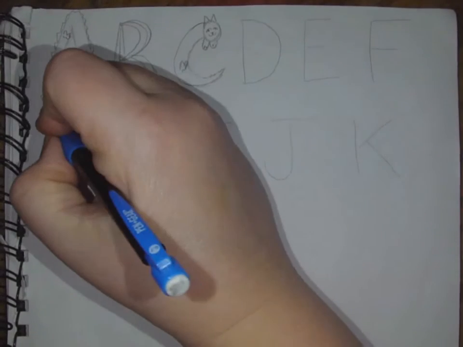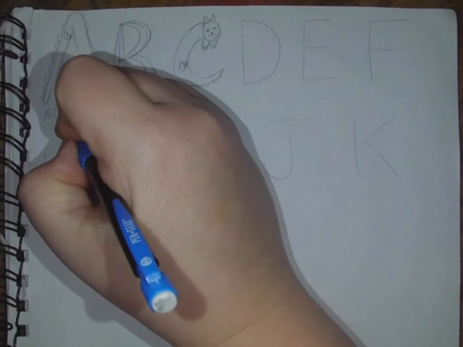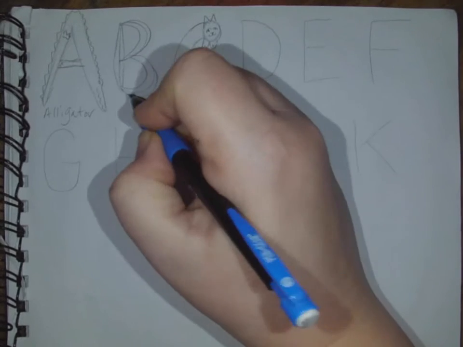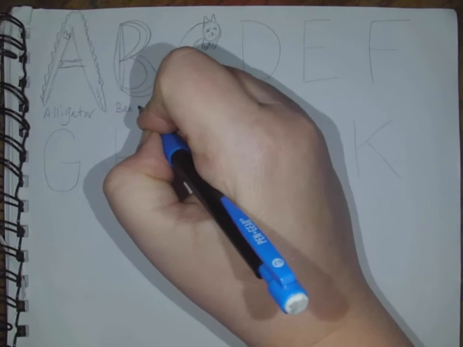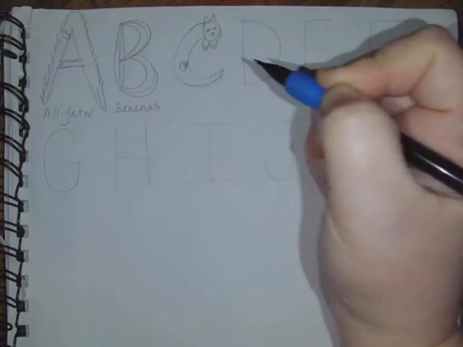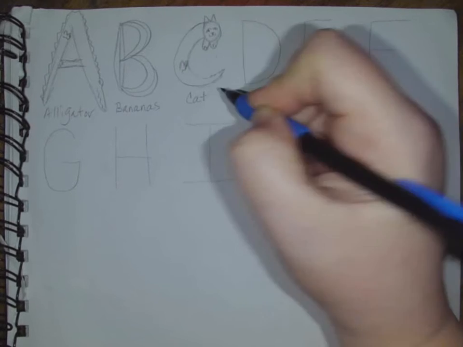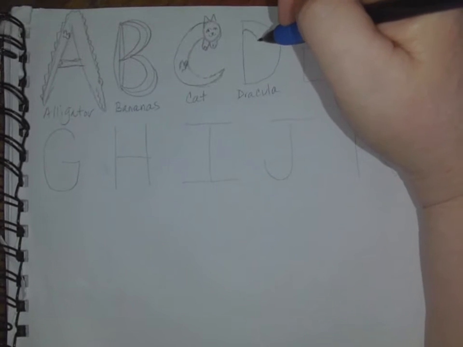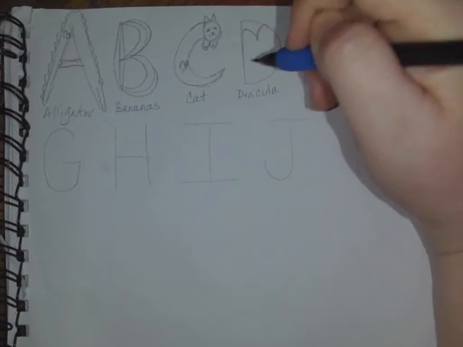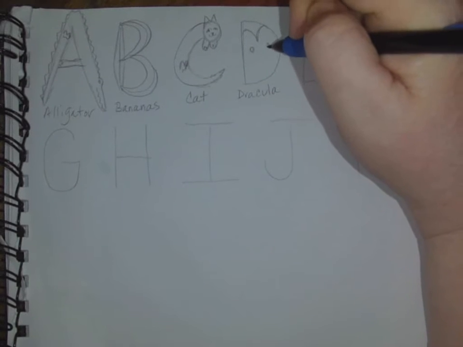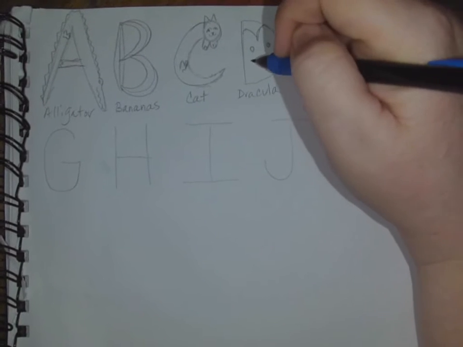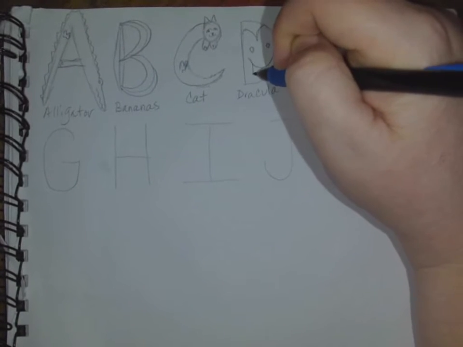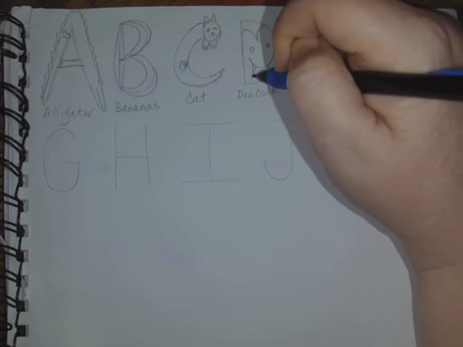Okay. Another thing you can always do is underneath your object, just write what you drew. So if for some reason I don't understand what it is, I can look at it and be like, oh, that's Dracula. Okay. So for D, I'm doing Dracula. I'm going to give him some eyes, gave him the widow's peak hairline, and of course I'm going to give him his fangs, maybe put a little drip.